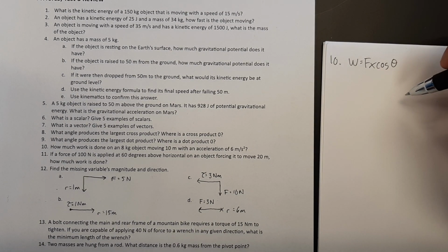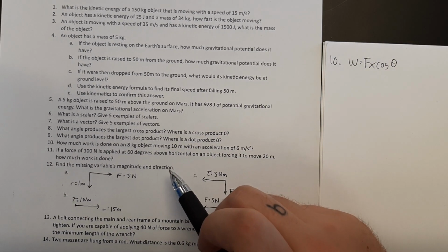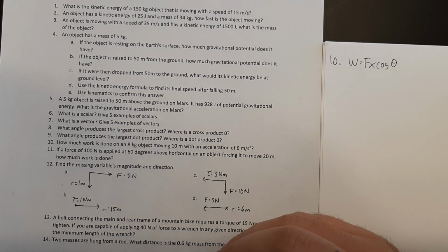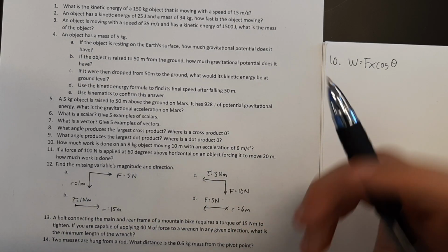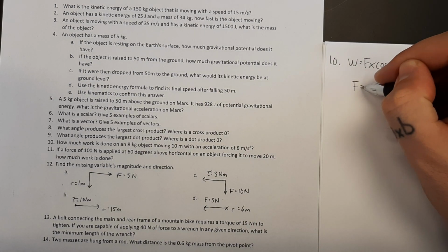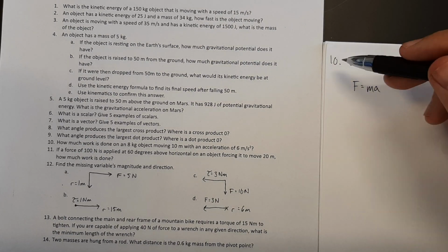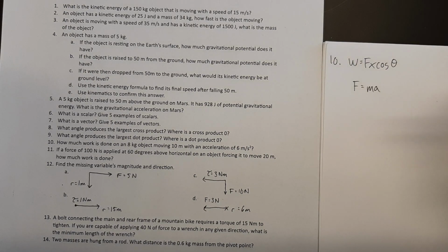Your force, it's not flat out telling us a force. What it does tell us is that we've got a mass of 8 kilograms and it is accelerating at 6 meters per second squared. So if we've got mass and acceleration, you can just use Newton's second law there. Our mass of 8 times our acceleration of 6, that's going to get us our force. Multiply that by your distance of 10, and there's your work.